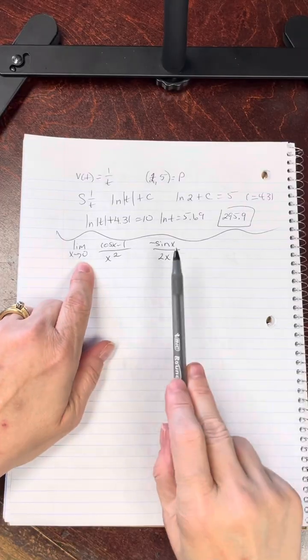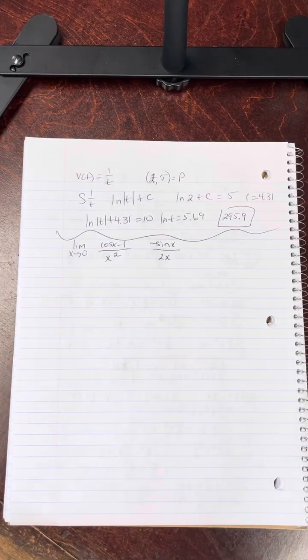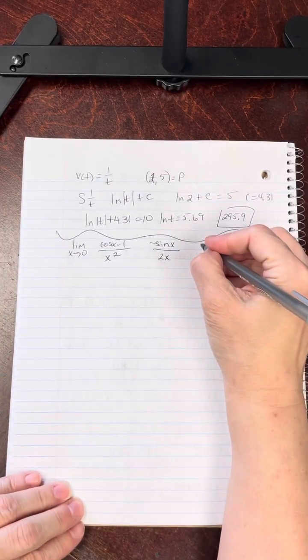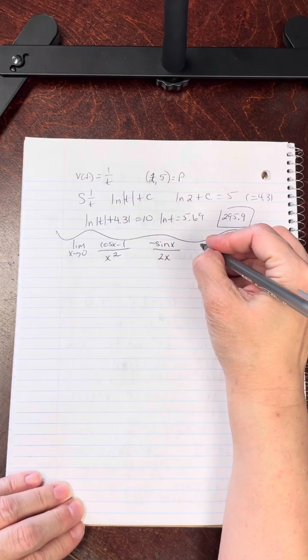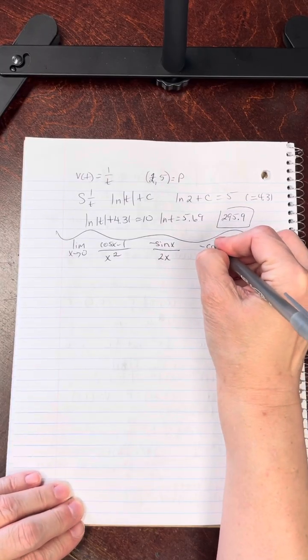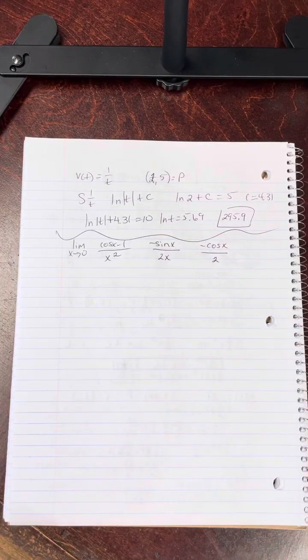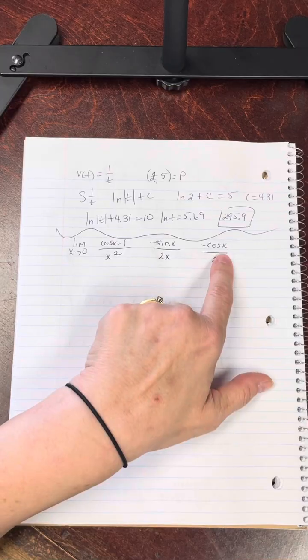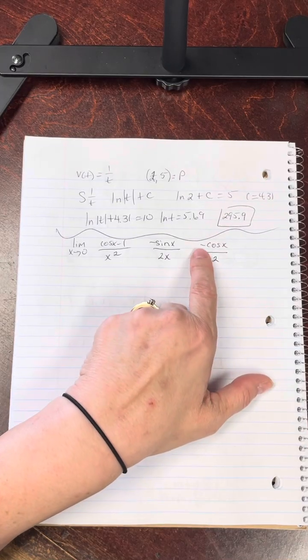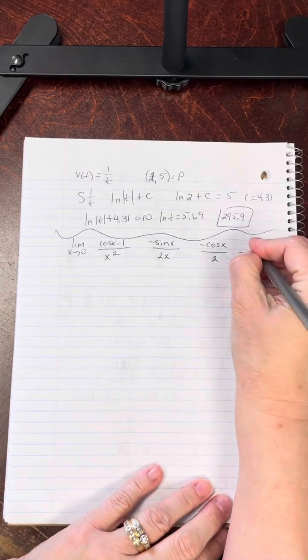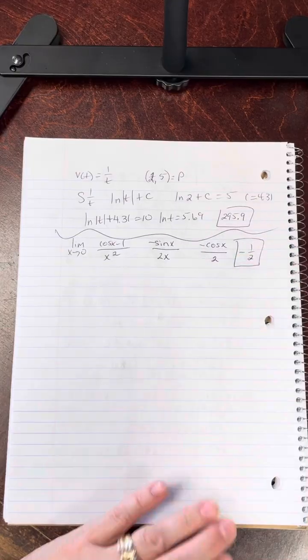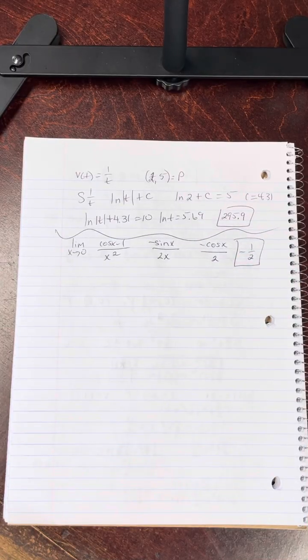Can I plug in 0 now? Nope, still have a problem. Oh, derive it again then. So negative sine would go to negative cosine of x, and then this would go to 2. Now, when I plug in 0, I get the 1, and so negative 1 over 2. Yay, I finally have an actual answer. So his rule helps unlock that 0 denominator problem.